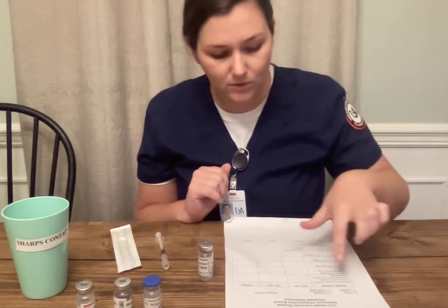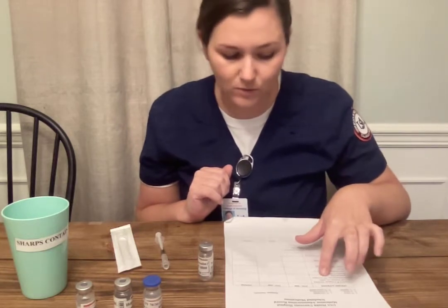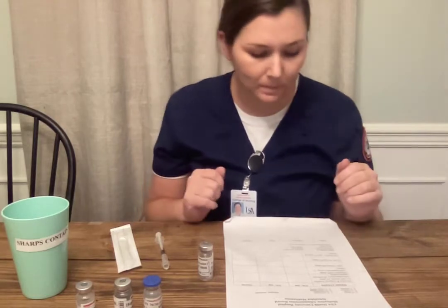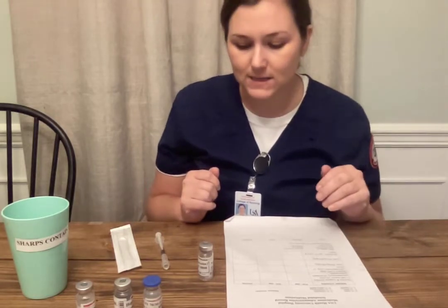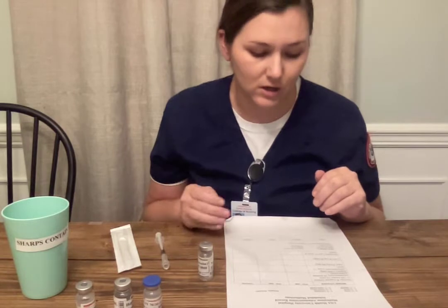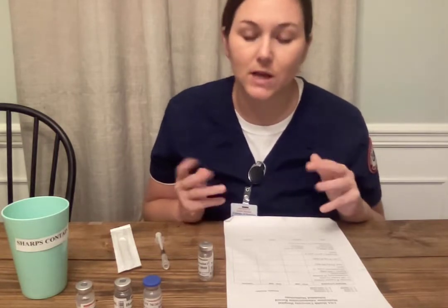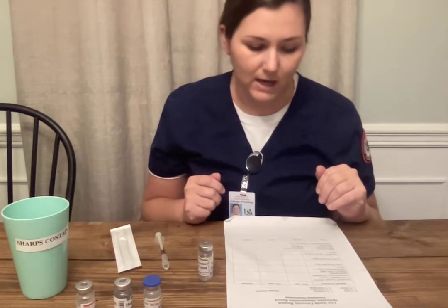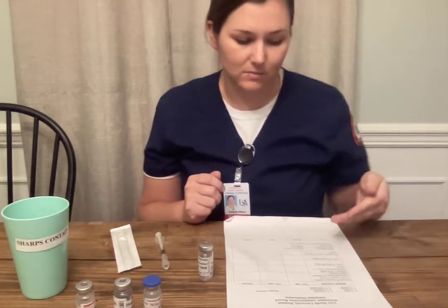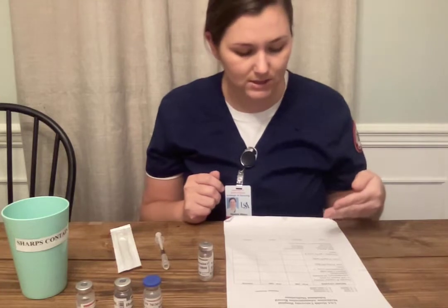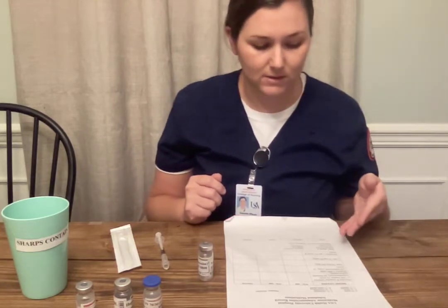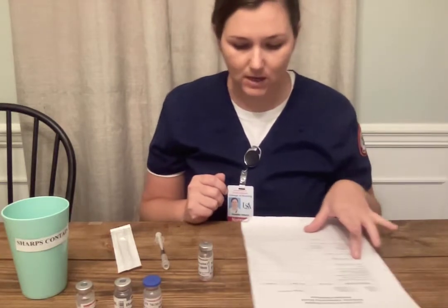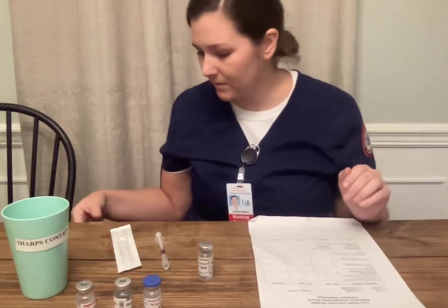So I'm checking that I have the right time. The right time is 30 minutes before meals, which is now. And I'm checking that I have the right indication. So Novolin R, regular insulin, is given to diabetic patients to help regulate blood glucose levels. And I'm checking that I have the right documentation. The right documentation is that all the elements of a legal prescription are present. Okay, so next I will perform my second check.